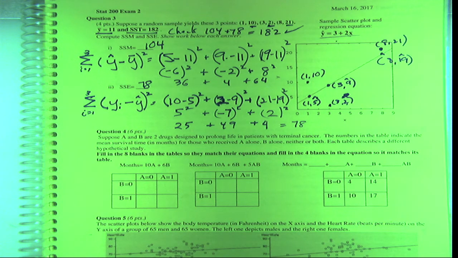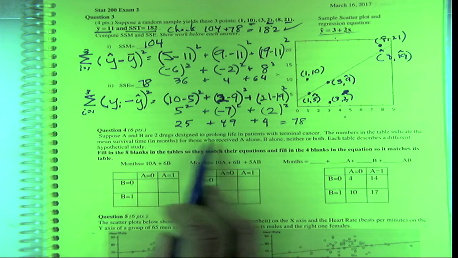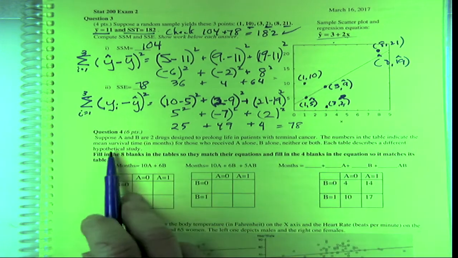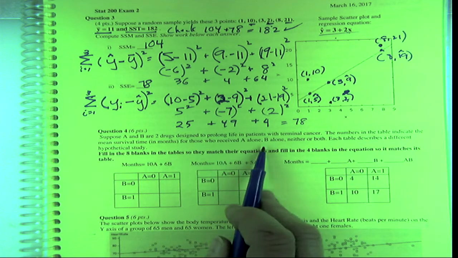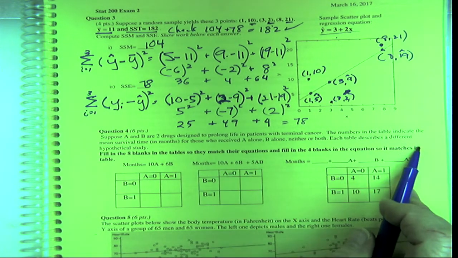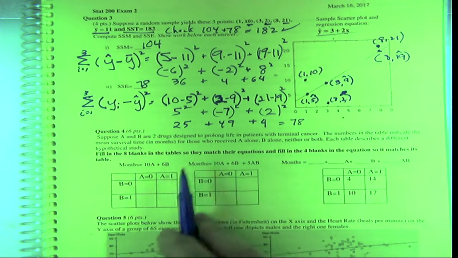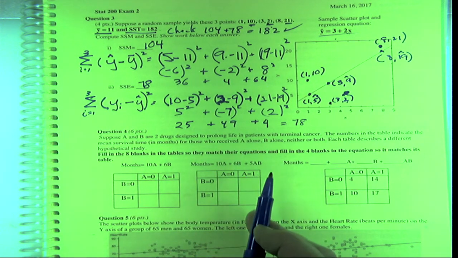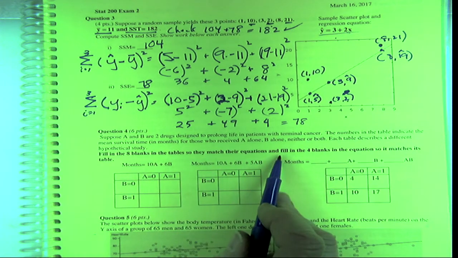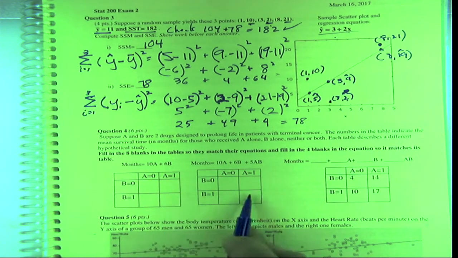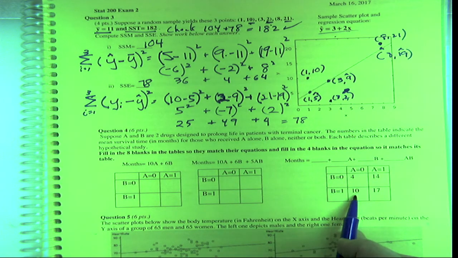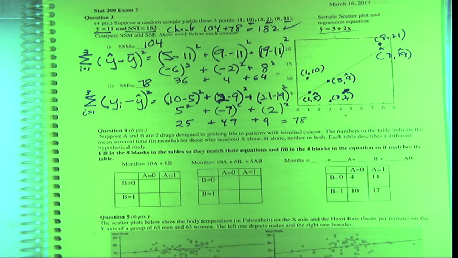Now, let's move on. Suppose A and B are 2 drugs designed to prolong life in patients with terminal cancer. The numbers in the table indicate the mean survival time in months for those who received A alone, B alone, neither, or both. Each table describes a different hypothetical study, and you want to fill in the 8 blanks in the tables. So they match their equations, and the equation here matches its table. All right, so let's do that.